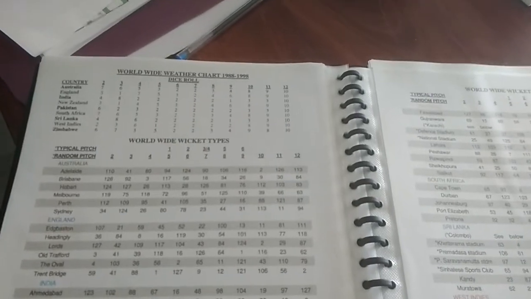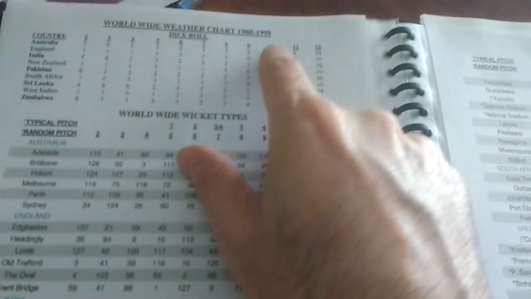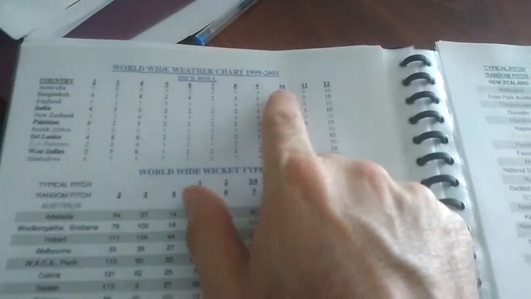So this is the basic chart here. But just for an example, this is like the worldwide weather charts, and we have a 1988 to 1998 chart, and we have a 1999 to 2005 chart. These are test matches.